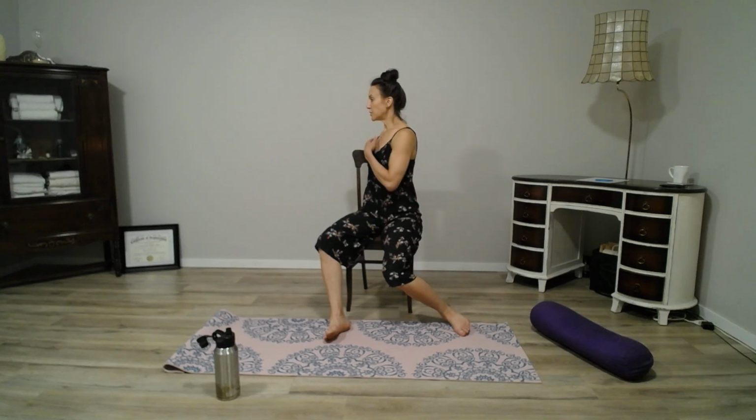Okay, so we're going to start with the right side. I am only going to go through one side in this tutorial, so do know that it's important to do both sides. While you're doing the other side, please take time to compare. Notice differences from side to side. Notice decreased movement or increased movement and other sensations that might come up.